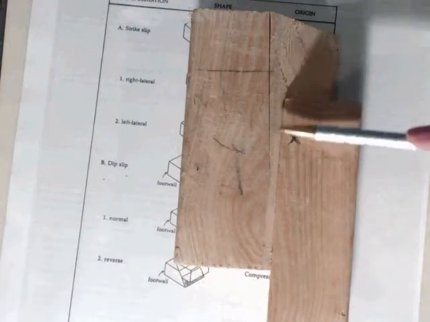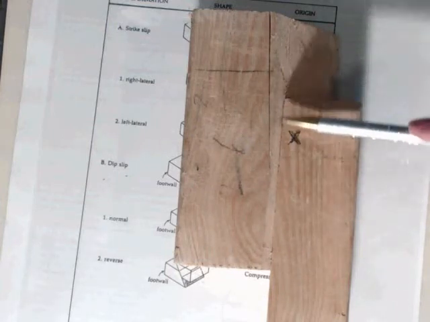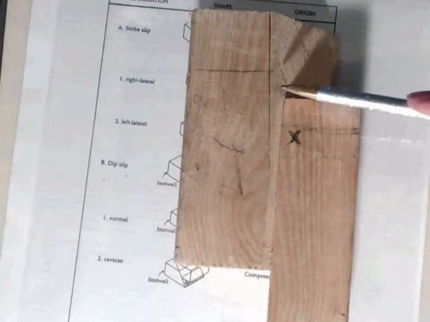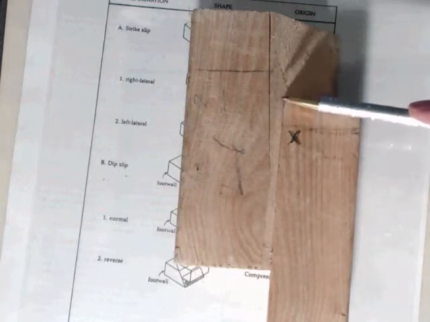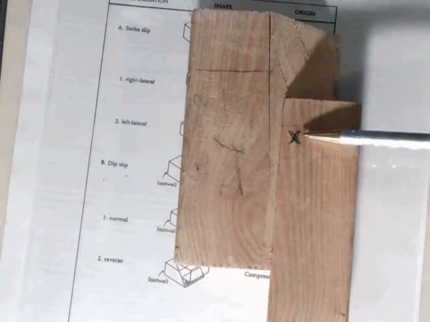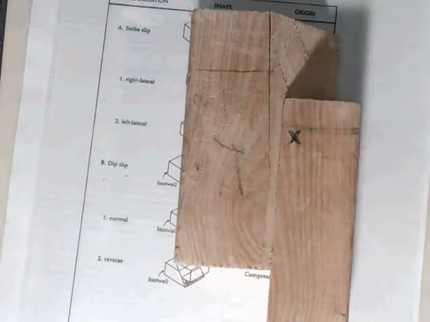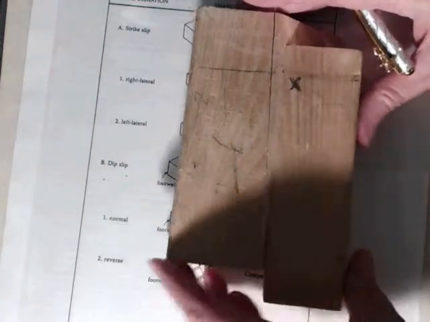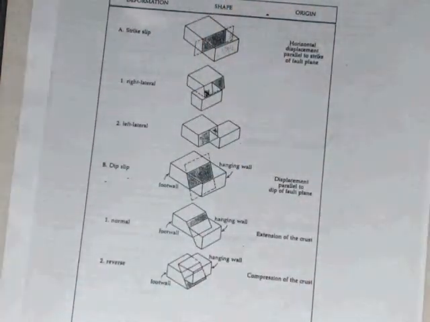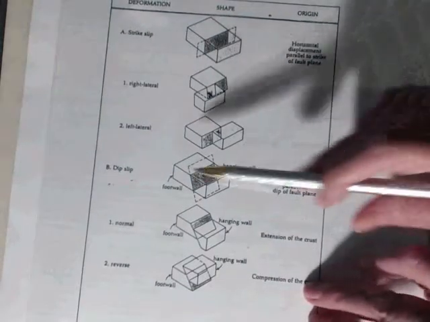And the motion is horizontal along the strike of the orientation of the rocks. So you'll figure out whether that is a right lateral or a left lateral strike-slip fault. They're often the result of that shearing stress motion. So those are your strike-slip faults. They have some dip slips here.